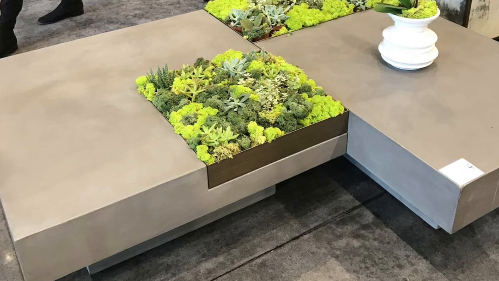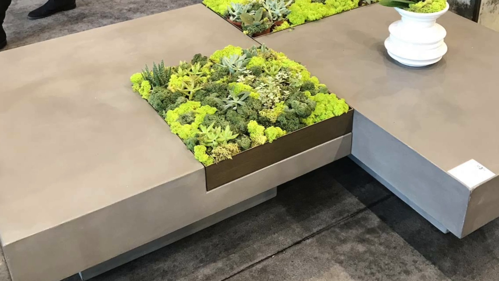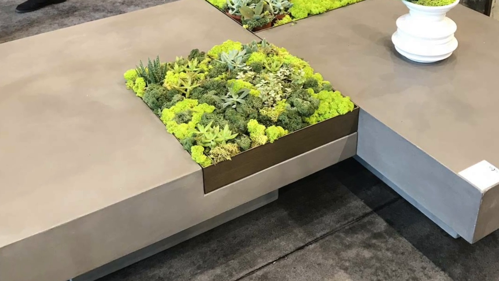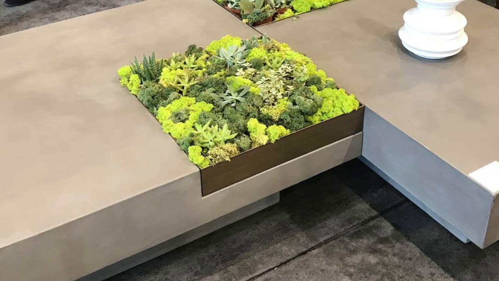To keep your coffee table up to date and looking fresh, you want to think about the current design styles. So this might be using sustainable materials or having a cement coffee table that has a beautiful space that we can put succulents or plants.